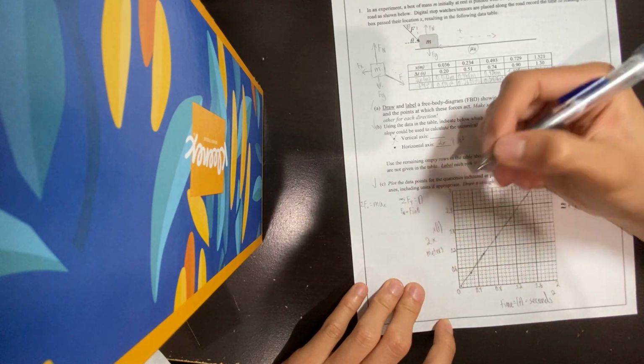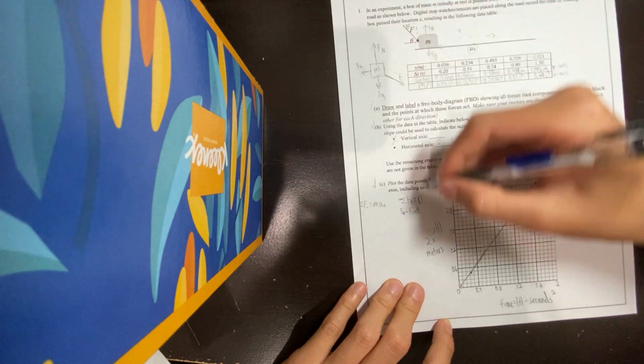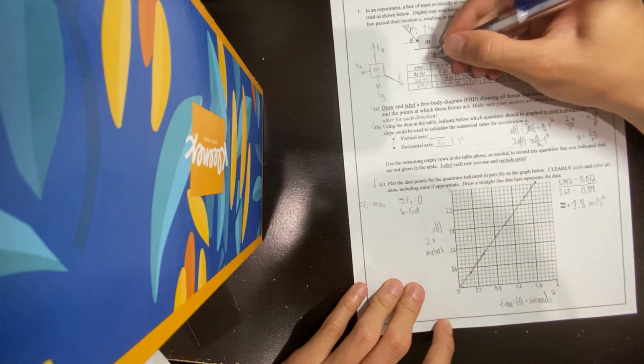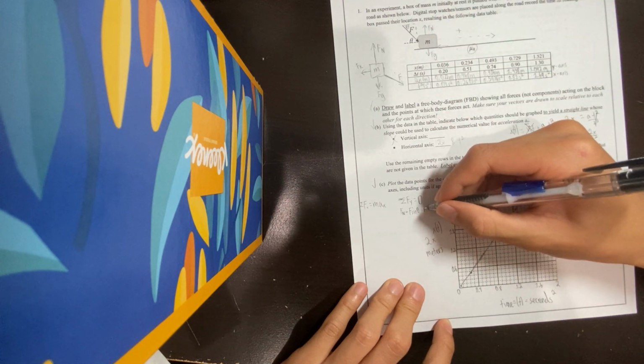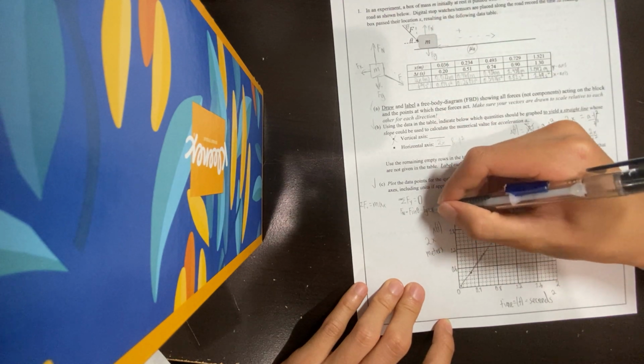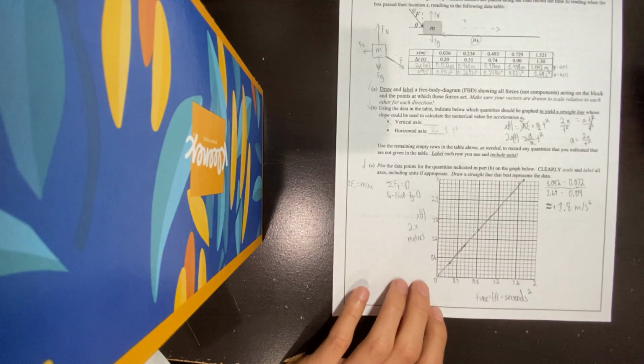Sine of theta. And then we have minus the F of G. And all that's going to be equal to 0.